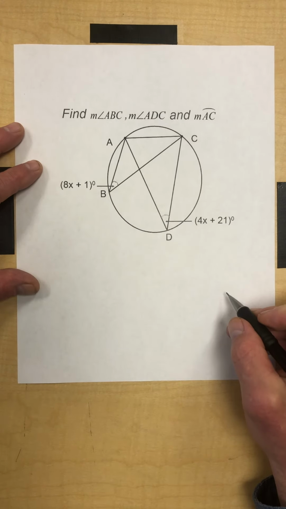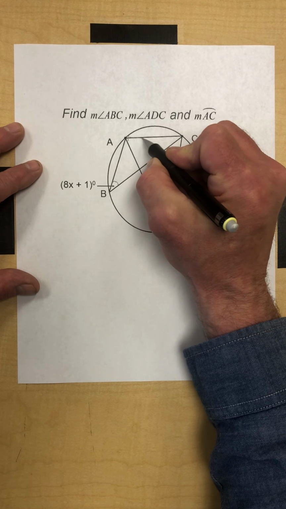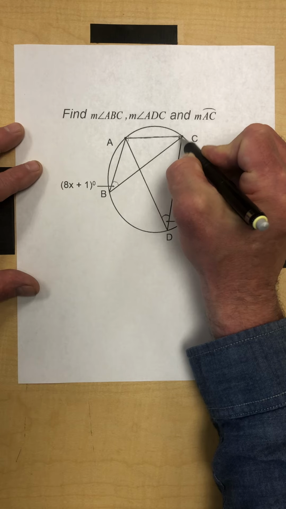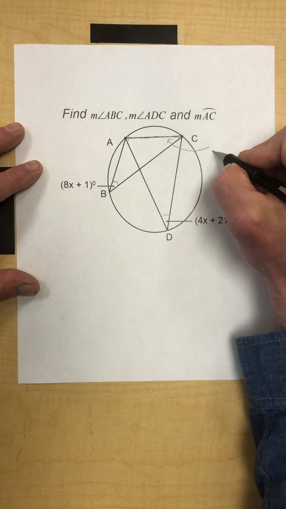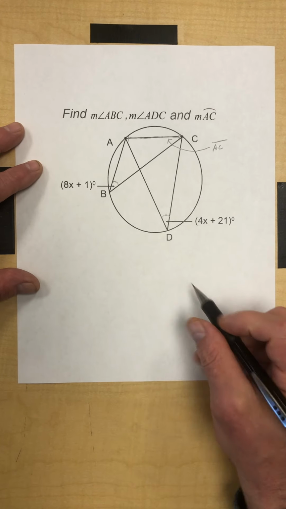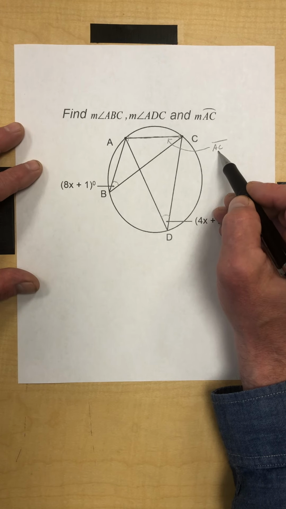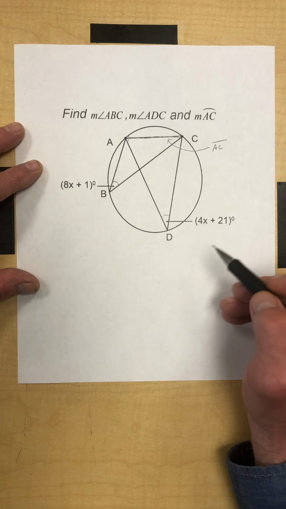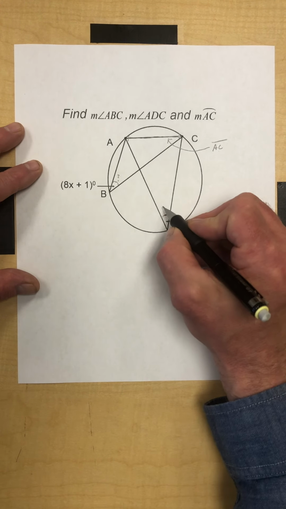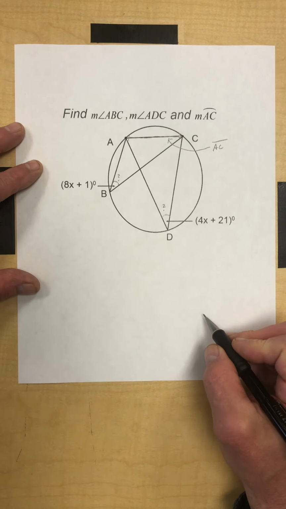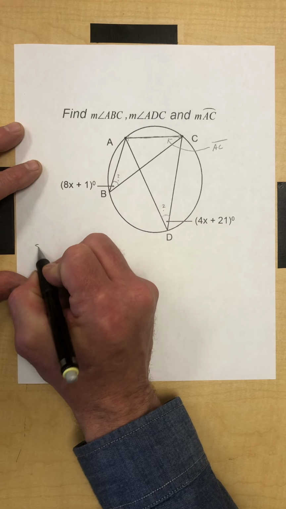And notice that those two angles are subtended by the exact same segment, segment AC. So if two inscribed angles are subtended by the same segment, then they have to be congruent. So that means that angle ABC has to have the same measure as angle ADC.